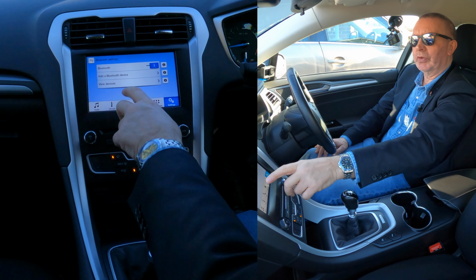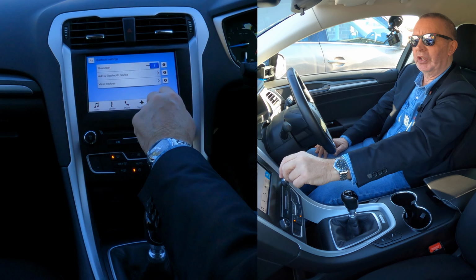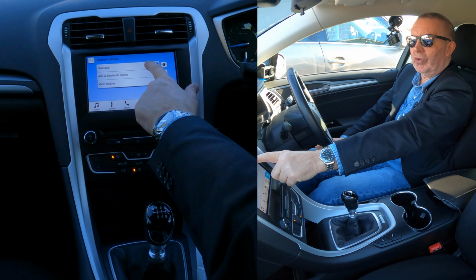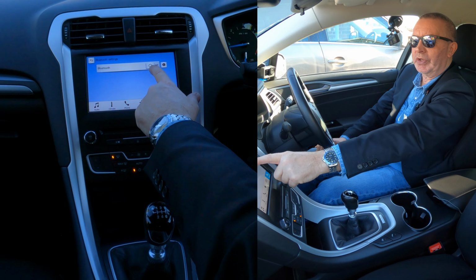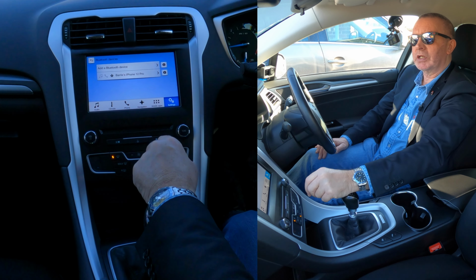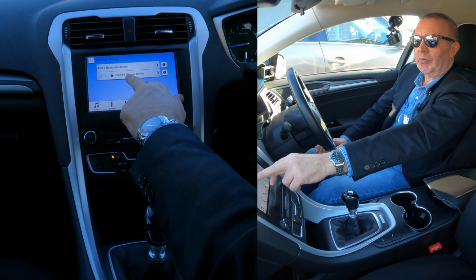So click Bluetooth, and you've got add Bluetooth device and view devices. Oh, also, if you're having trouble pairing, make sure Bluetooth is switched on. So we'll just switch that back on, then click on view devices. It's showing my phone there.